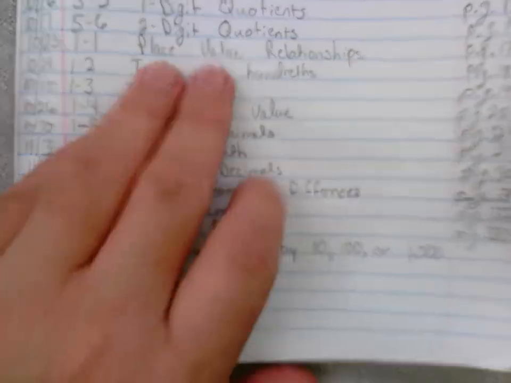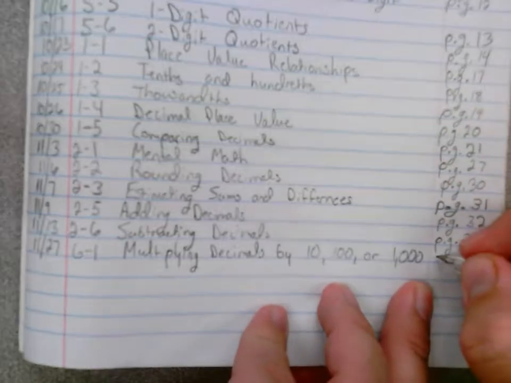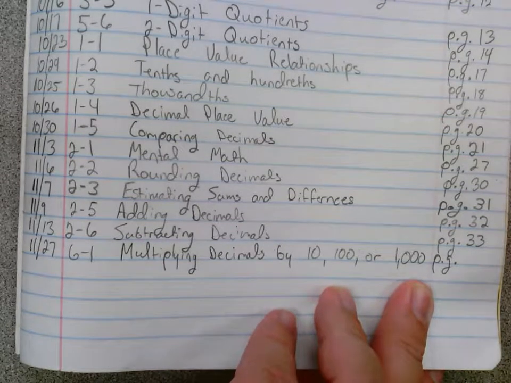And on my math notebook, that's going to be found on page 36. Now make sure, if you don't have the chapter 6 divider in your notebook yet, that you're leaving a space for it.